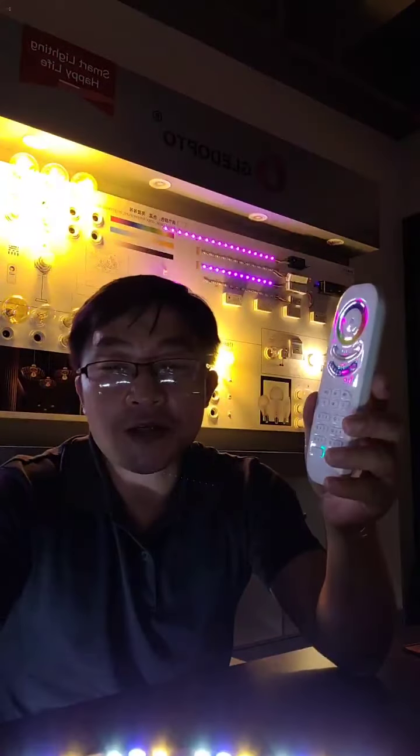The lights flash 4 times quickly, and then it stays mixed white or LED light tone. It means the unpairing is done successfully. I'll show you once again.